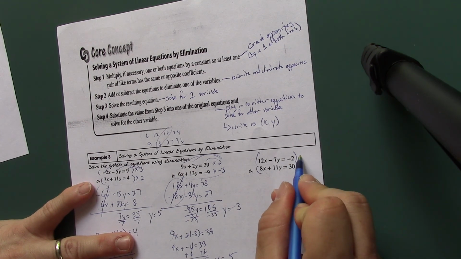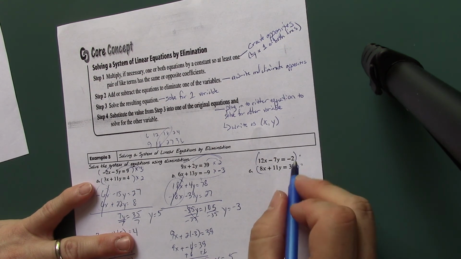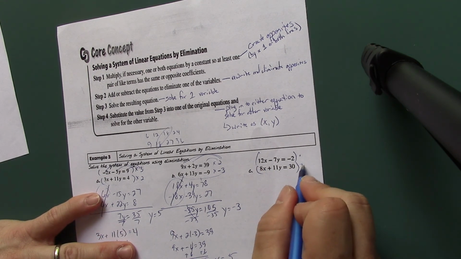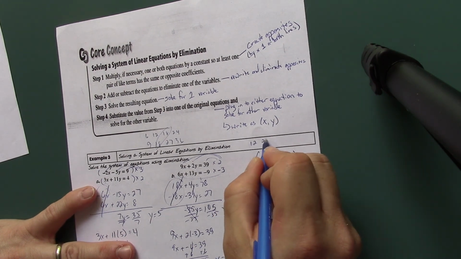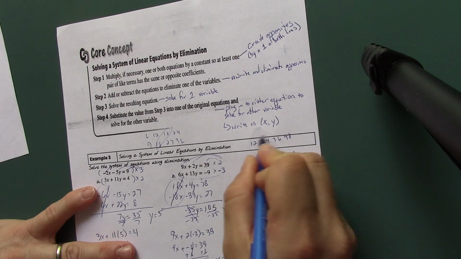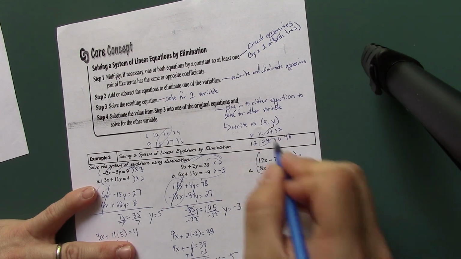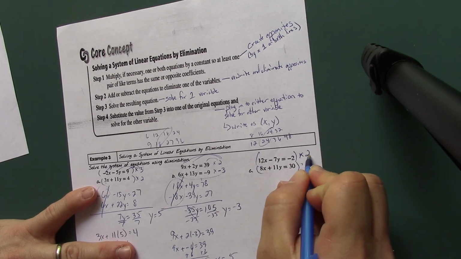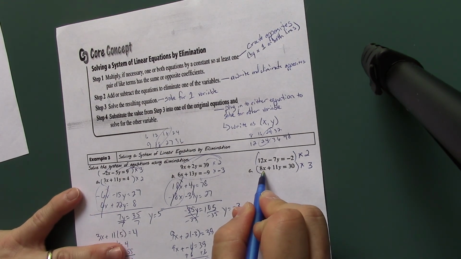All right, so if I times this by 11 and this by 7, I'm going to get negative 77 and positive 77. And that is one way to do it. But then I'm going to get some other big numbers like 12 times 11 and 7 times 30 and stuff. I am instead going to say 12, 24, 36, 48, 8, 16, 24, 32. Oh, they both go into 24. So if I times this by 2 and I times this by 3, I'm going to get 24 and 24.